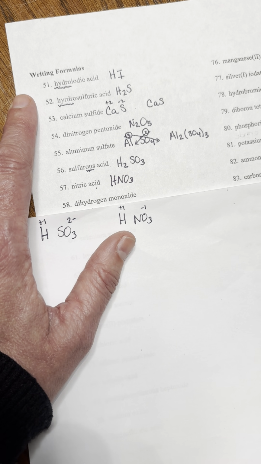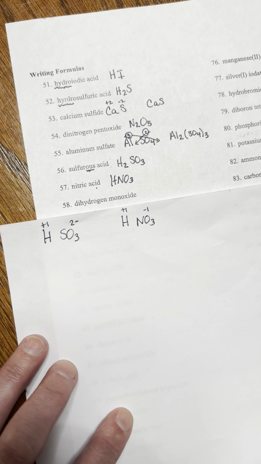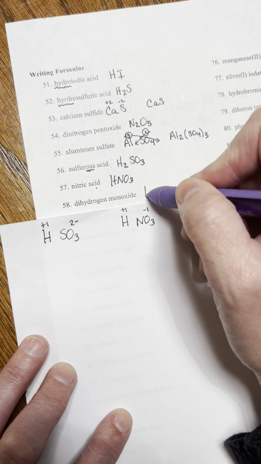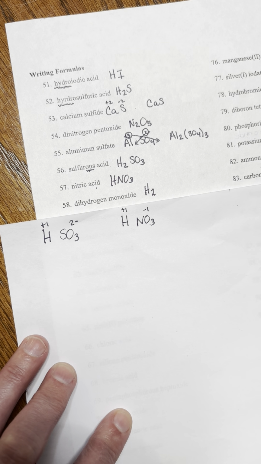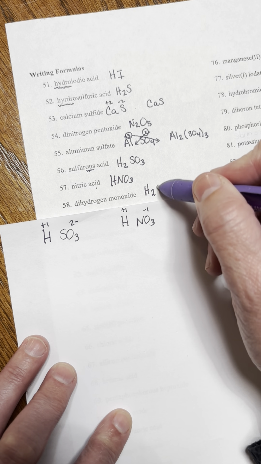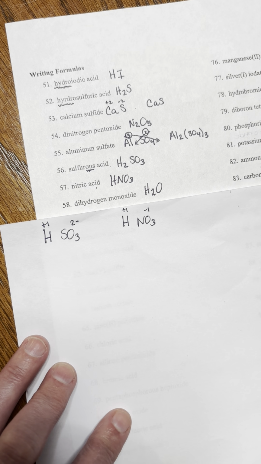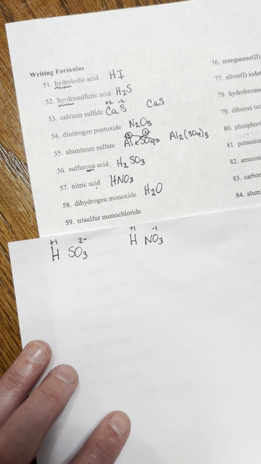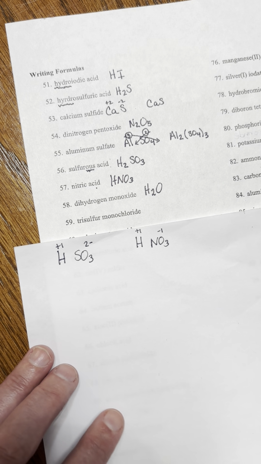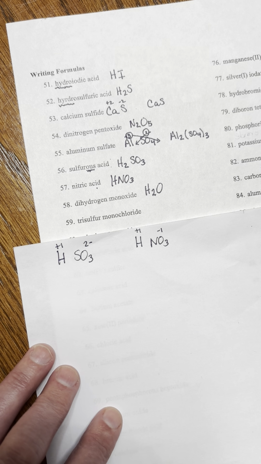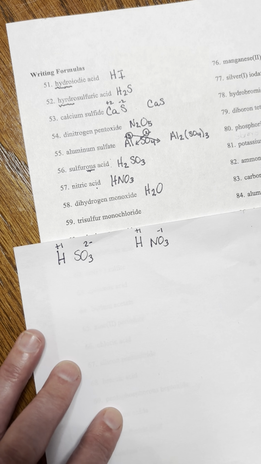Dihydrogen monoxide, we see Greek prefixes, tells us it's going to be 2 nonmetals. Dihydrogen tells me I'm going to have 2 hydrogens. Monoxide, mono is the prefix for 1, tells me I'm going to have 1 oxygen. So we have H2O. So water has another more scientific sounding name, dihydrogen monoxide.